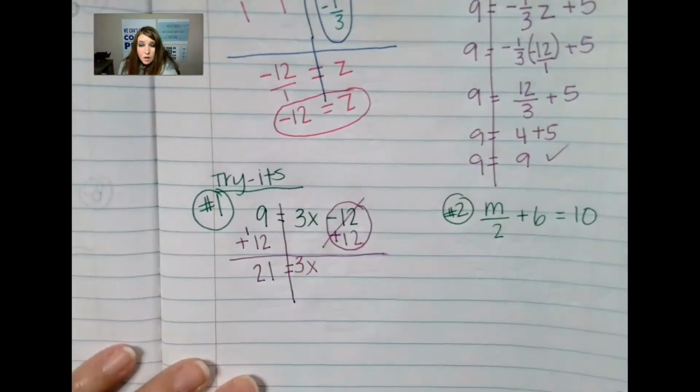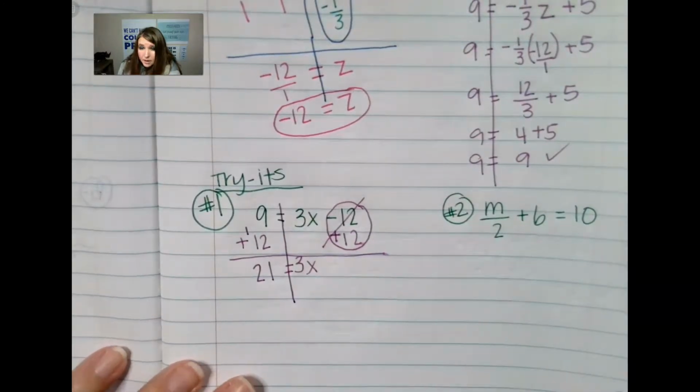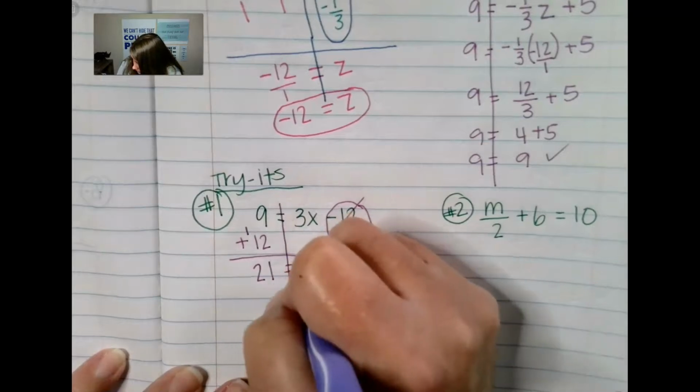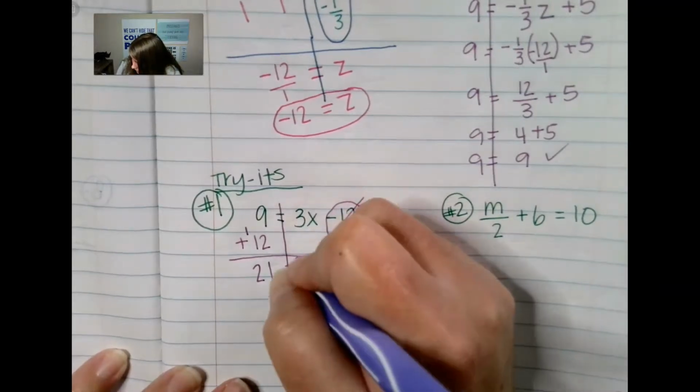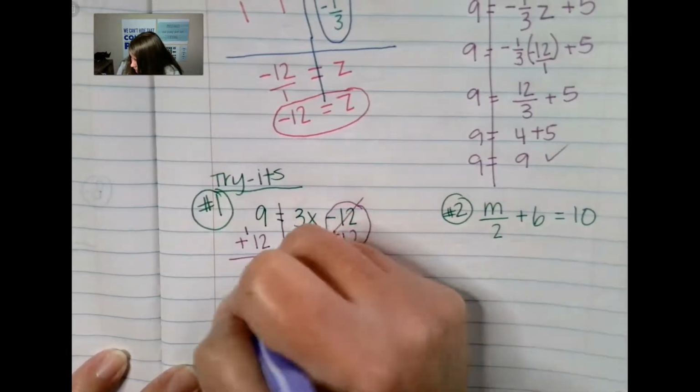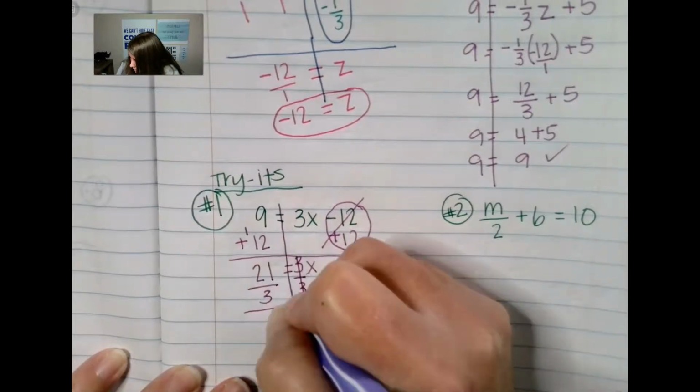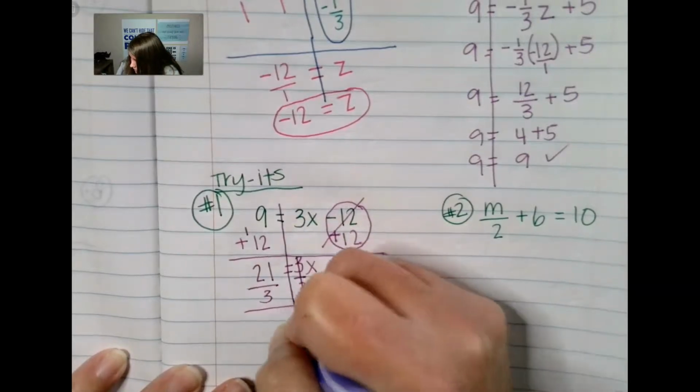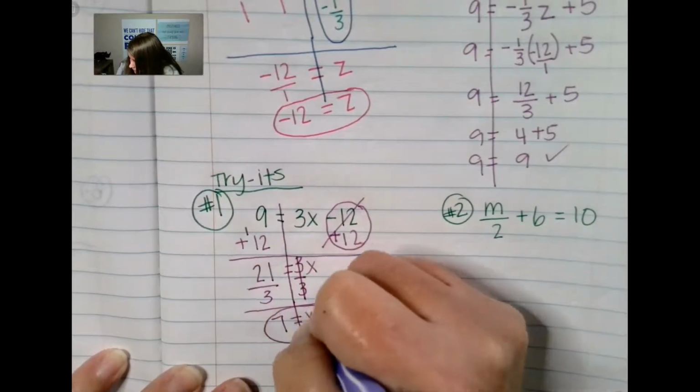So now I have a one-step equation here. Now I need to undo multiplication, which is division. 3 divided by 3 gives me 1. I need to divide by 3 here. And so x equals 7.